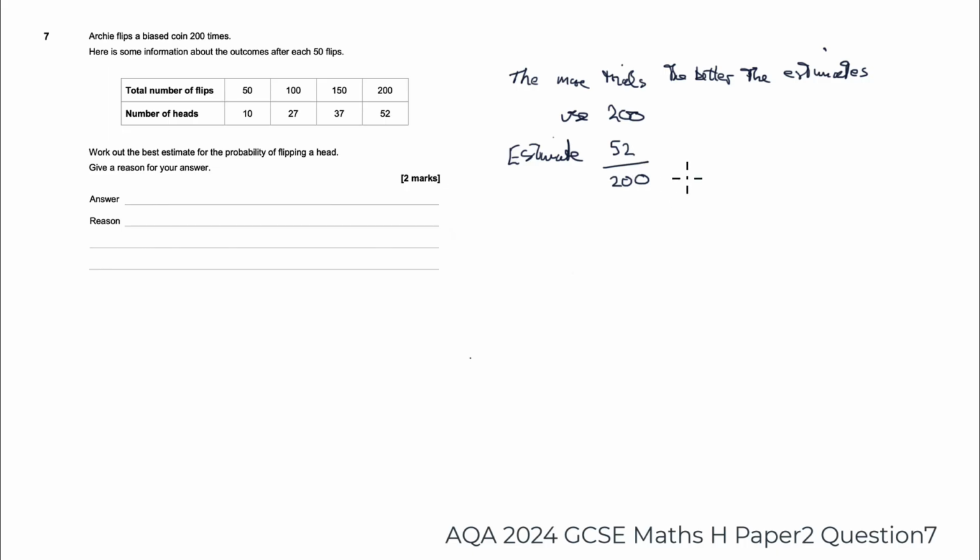Usually as a decimal, it's a number between 0 and 1, or a fraction that's cancelled down. Now you do have calculators, so you can go 52 divided by 200, but if we half top and bottom, we get 26 over 100. So that would be 0.26, or 26 hundredths, or 13 50ths if we cancel down completely.